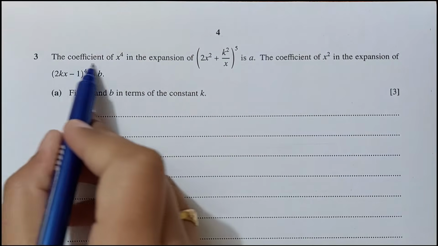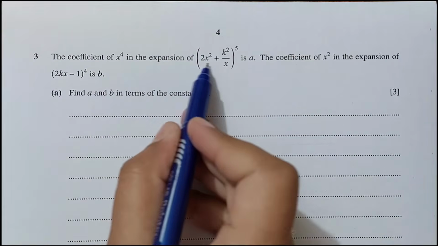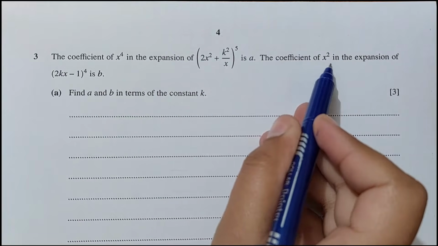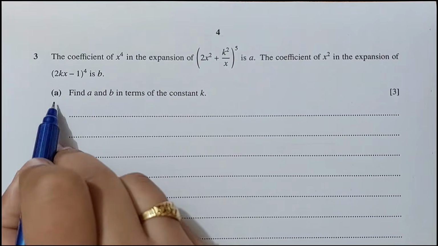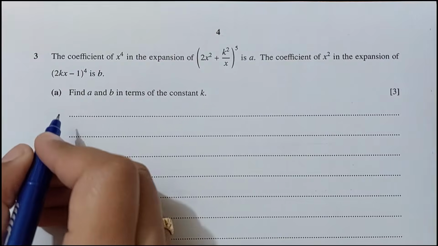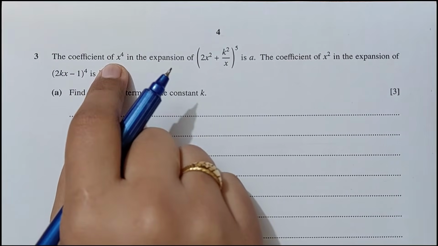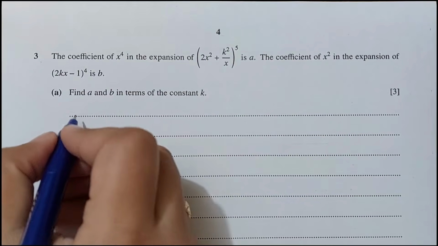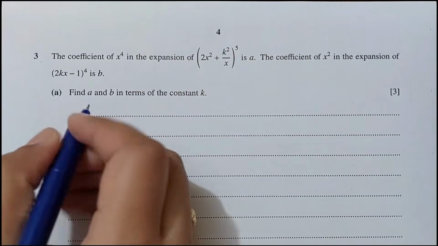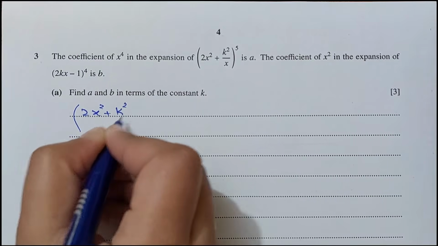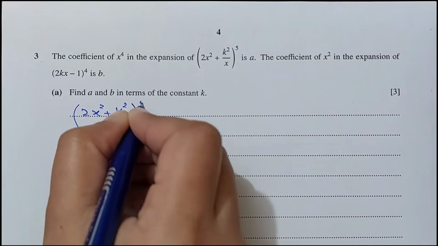Question number 3. The coefficient of x power 4 in the expansion of this is a, and the coefficient of x square in the expansion of this is b. A part, find a and b in terms of constant k. So let me solve for a. The x4 coefficient is a. So if I open this binomial expansion, we have 2x square plus k square over x, whole power 5.